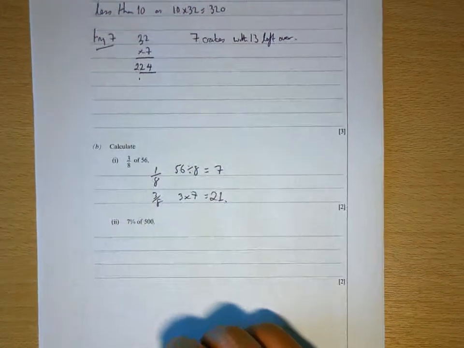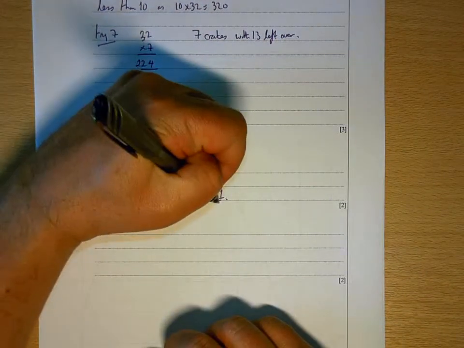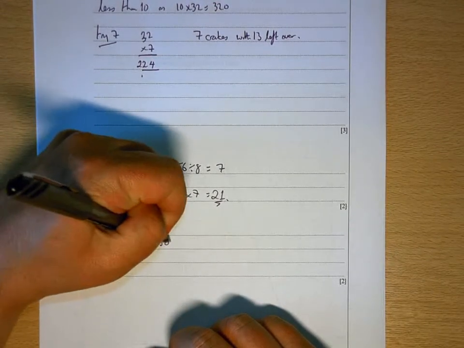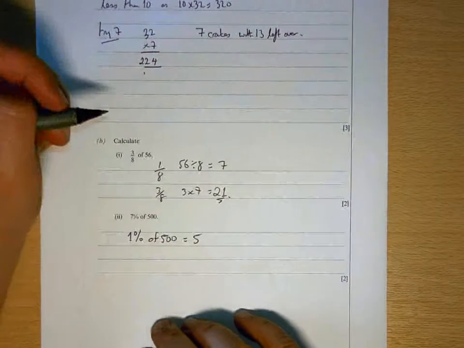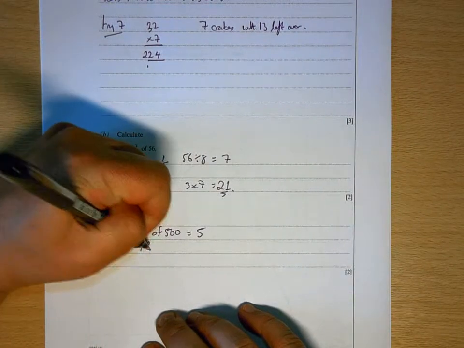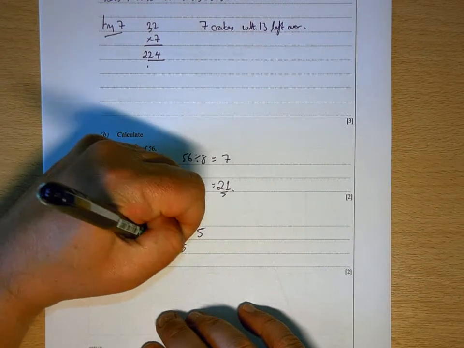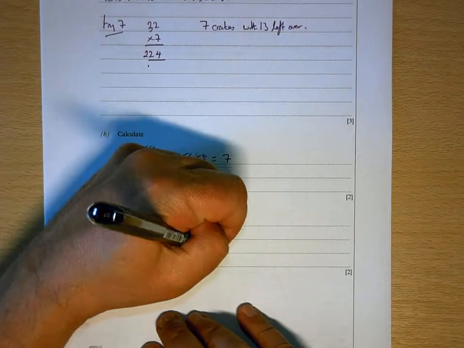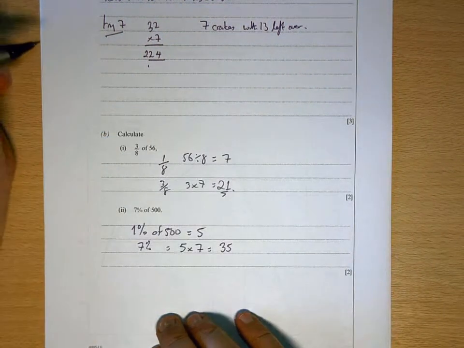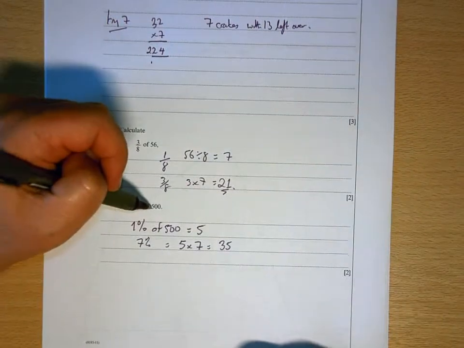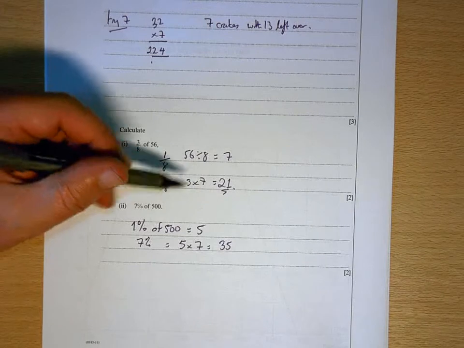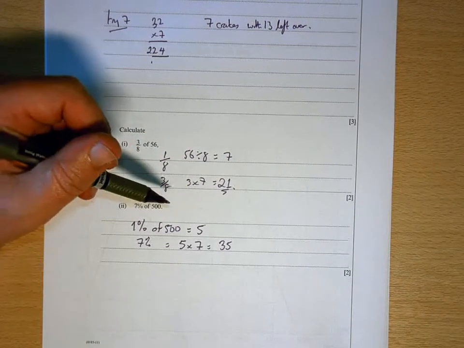Find 7% of 500. First of all, find 1% of 500 by dividing by 100, which will be 5. So 7% will be 5 lots of 7, or 7 lots of 5, which is 35. So find 1% by dividing 500 by 100, giving you 5. So if 1% is 5, 7% is going to be 7 lots of 5, which is 35.